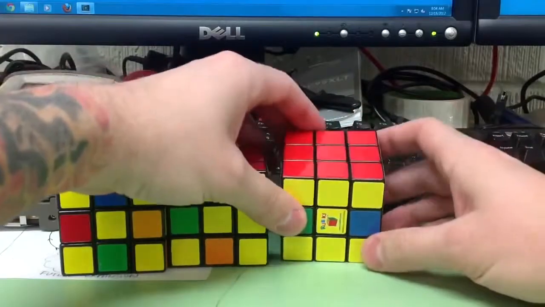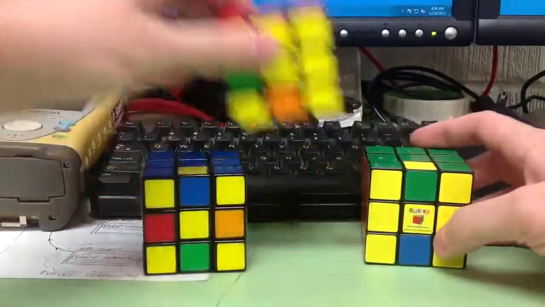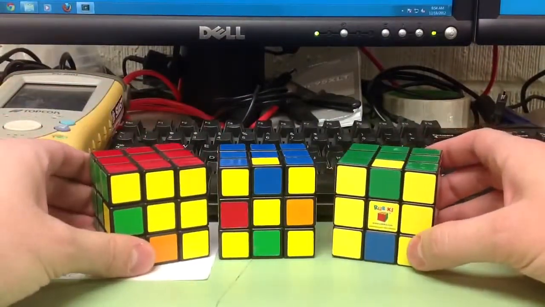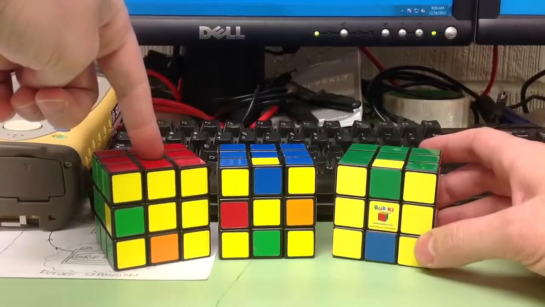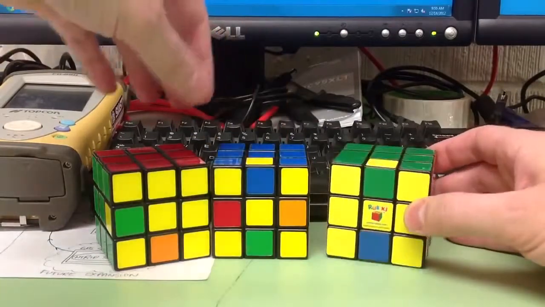In this case it's created the three patterns that I was mentioning. The most common one, and the one that we're going to ultimately be using to solve the cube, is the upper right hand arrow, the one you see on the left. The other two possibilities are the X, as you see here, and the H.